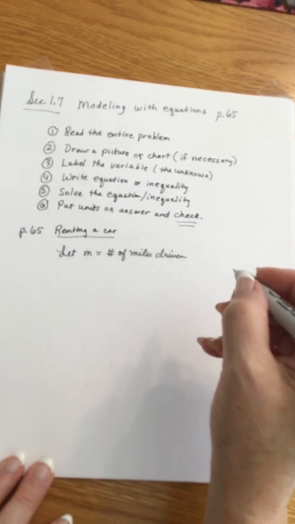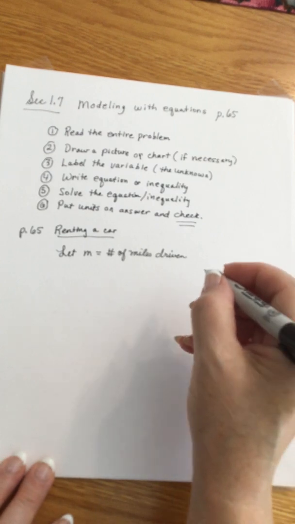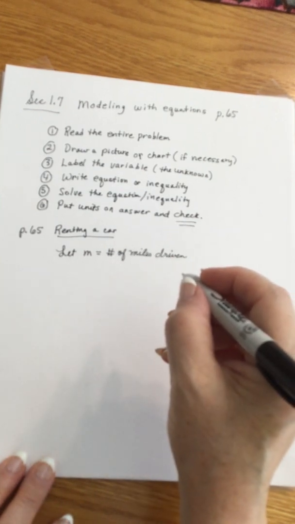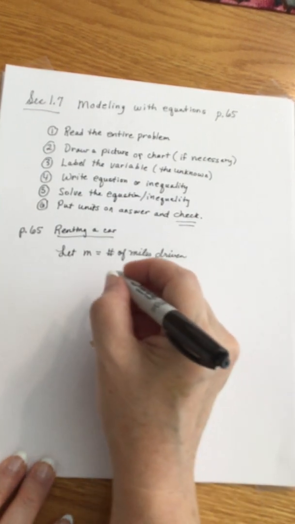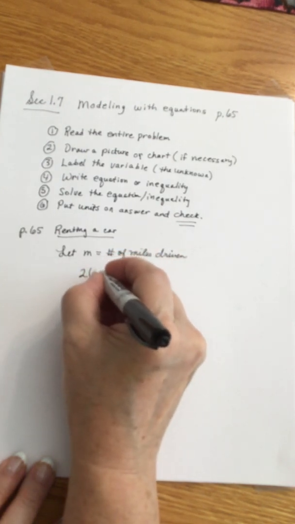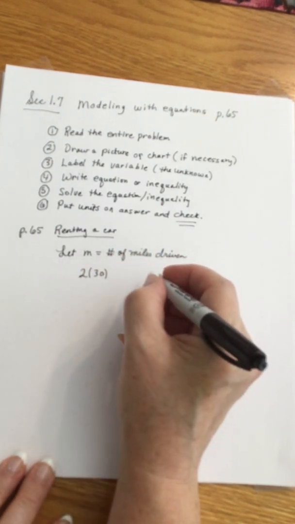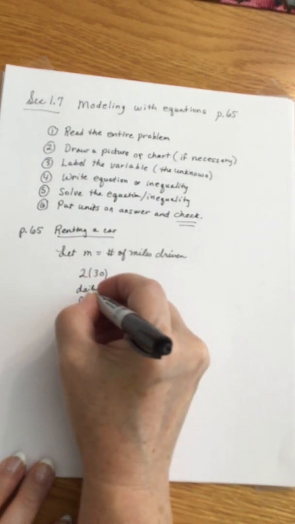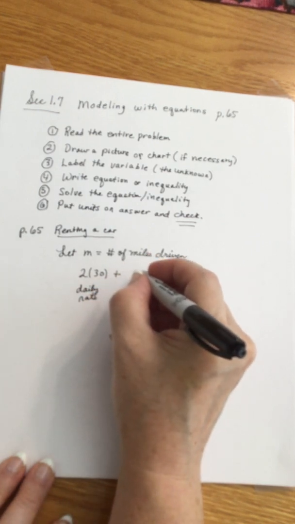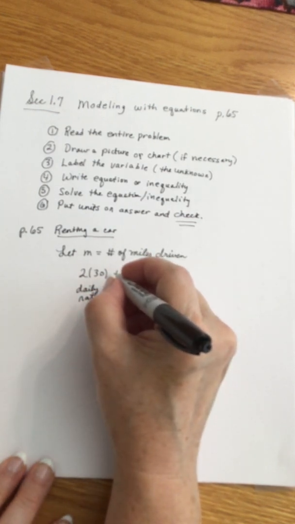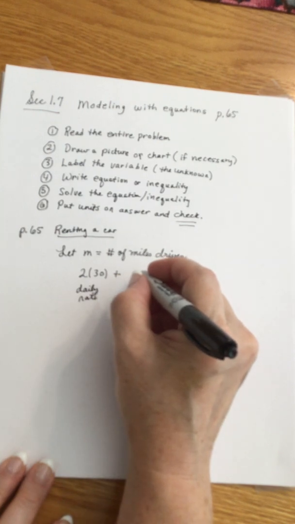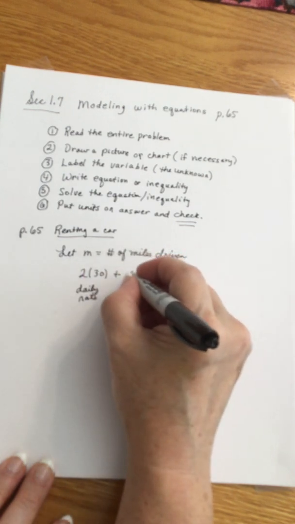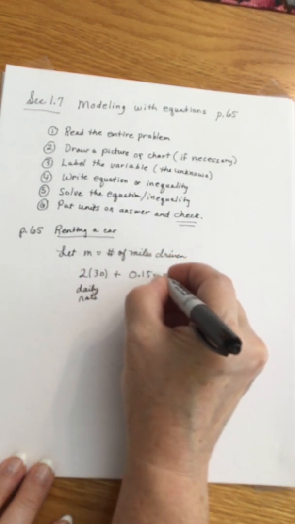So what happens with this? It says that we have $30 a day, 15 cents a mile. So $30 a day, and it says that she has a car for a total of 2 days. So you're going to have $30 times 2 to start out with, even without driving any miles at all. So this would be our daily rate, plus, then after the daily rate that you have to pay just for taking the car, then you've got the cost of miles driven, which is 15 cents a mile. So if you have m miles, then this is going to be 0.15m.